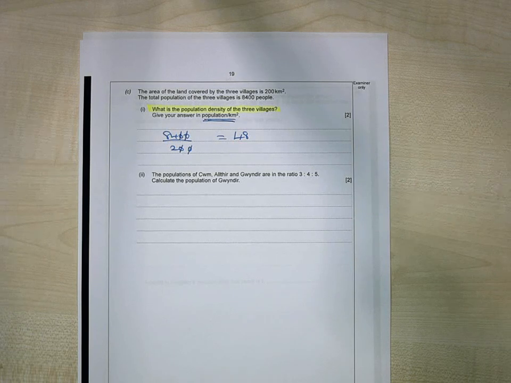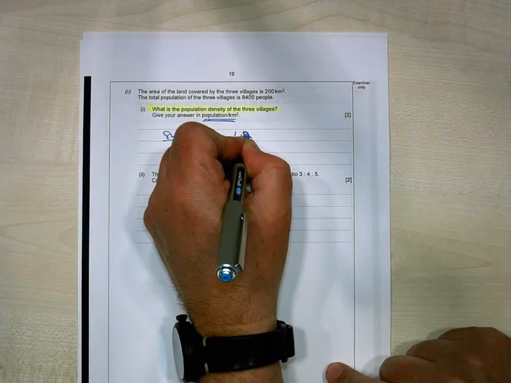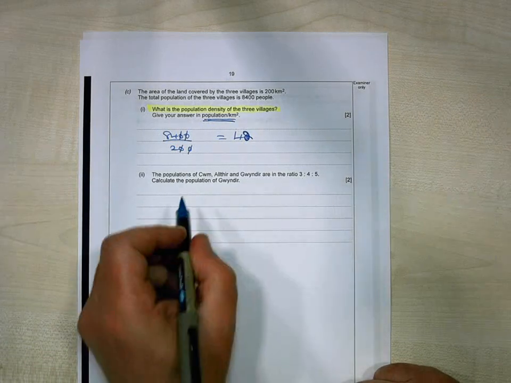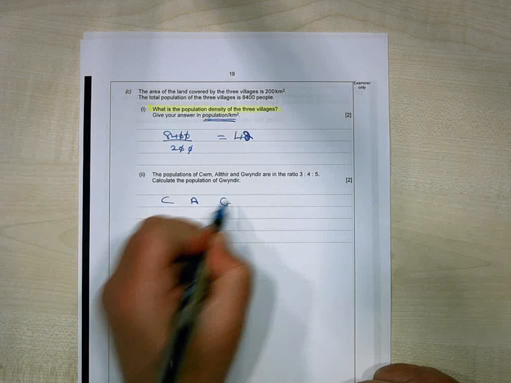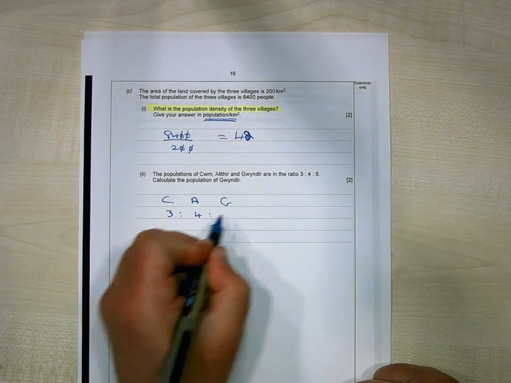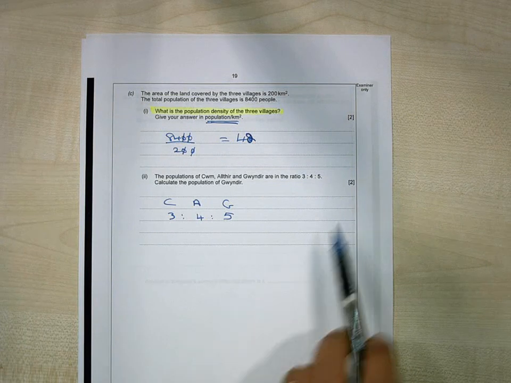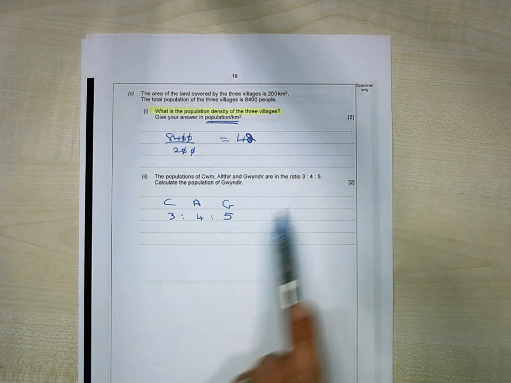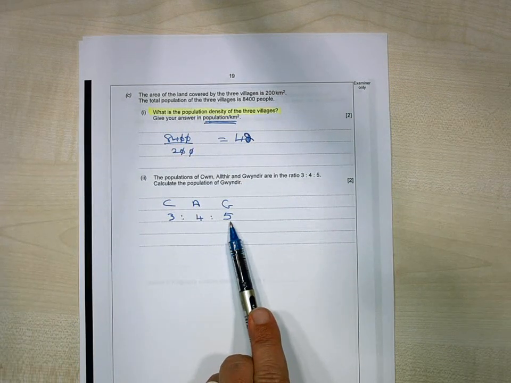And then the second part of that, which question is this? 10. It's 42. Yes. 42, not 48. And then the second part of that is a ratio question. So I've got Cum, Alltir, Gwyndir, 3, 4, 5. So get that down, and then we look at what they're telling us. So the populations of Cum, Alltir and Gwyndir are in the ratio of 3 to 4 to 5.